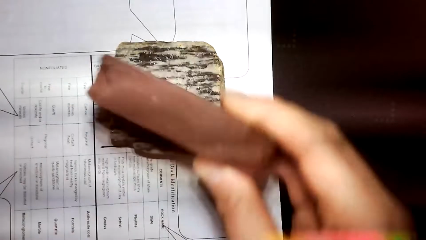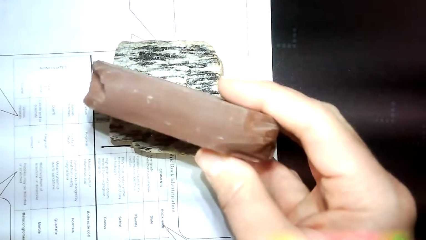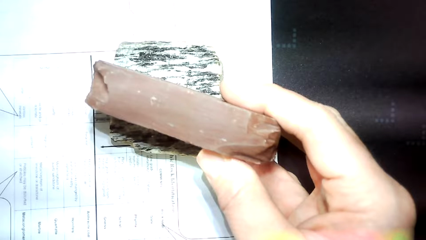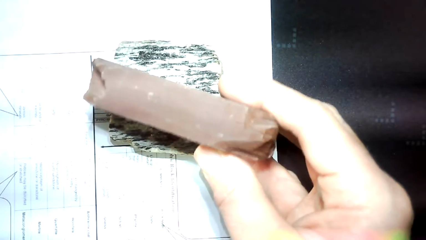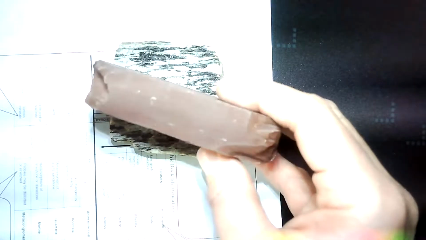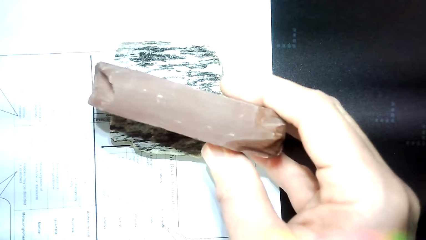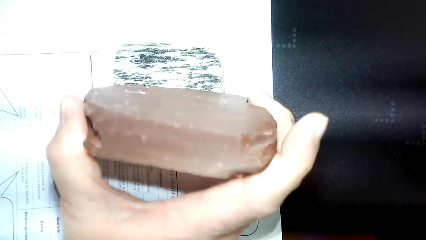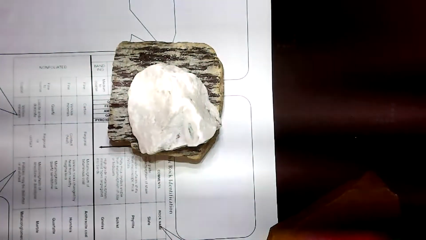This one, I don't think you're gonna be able to see. Well, what do we got? Layers or no layers? Layers. See the different lines in there? Those are layers. So this one is just mineral alignment. The minerals are just lined up in this one. Then we've got this guy. No layers. So that's non-foliated.